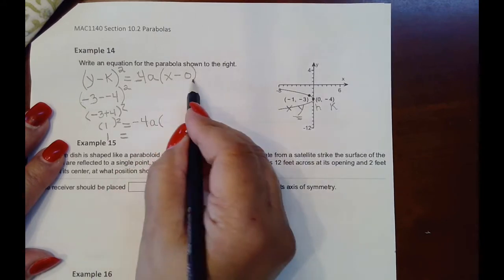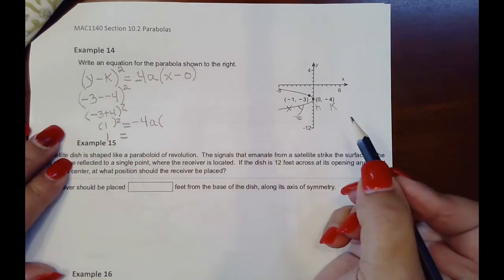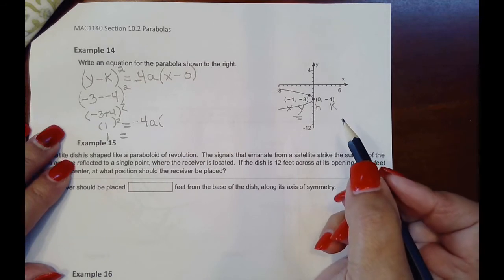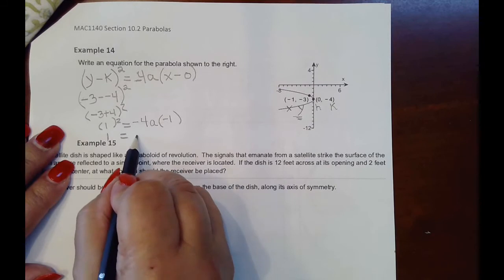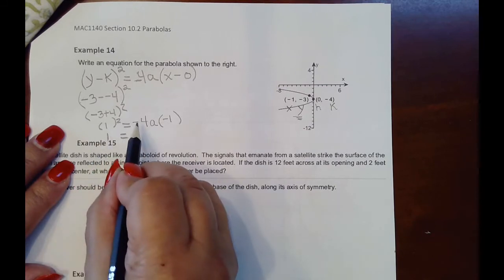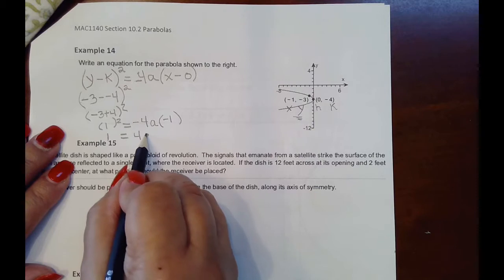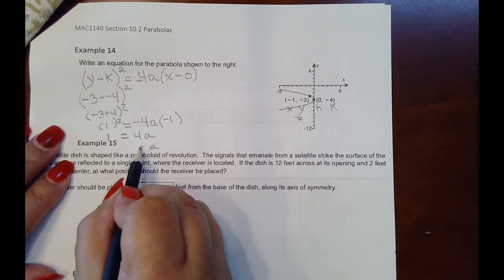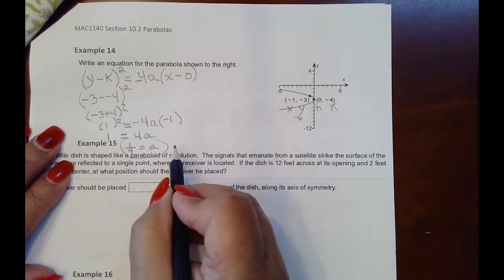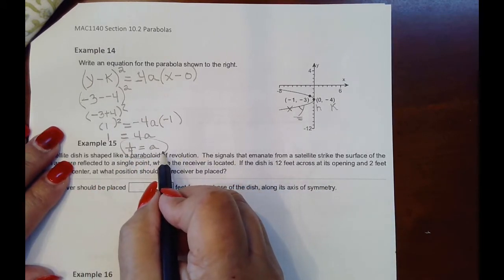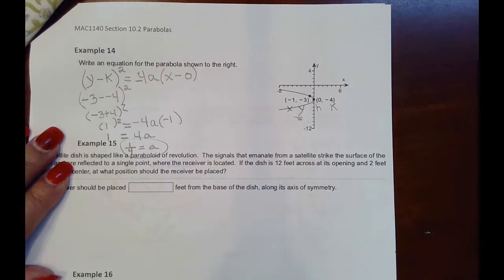And then here it's x take away nothing, or just x. You can just go plug in the x value at this point. So the x value was negative 1. I plugged that in there. So this ends up being 1 is equal to negative 4 times negative 1, 4a. So a turns out to be 1/4. So we got the a value. We can also tell what the 2a value is if we need it, but let's go ahead and write an equation for the parabola shown.